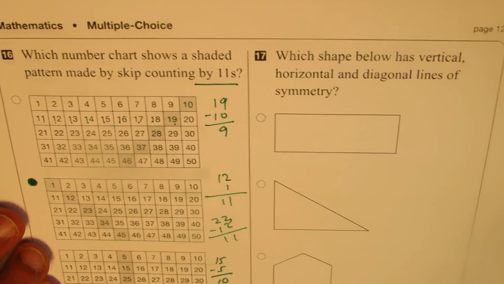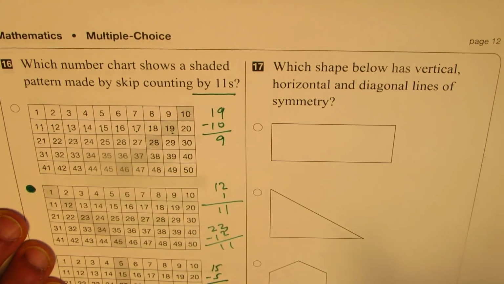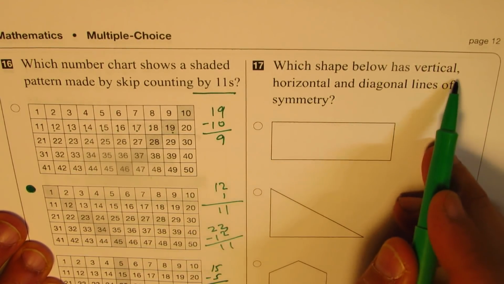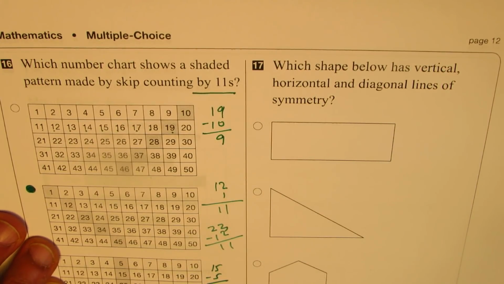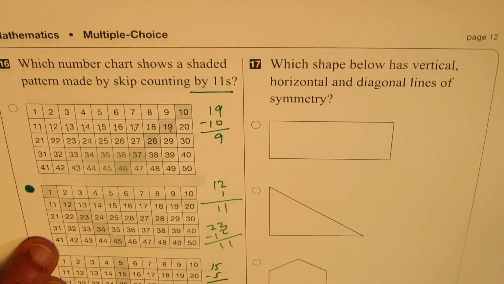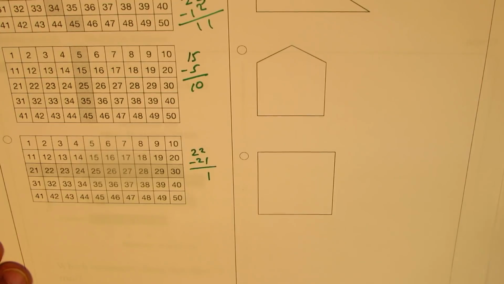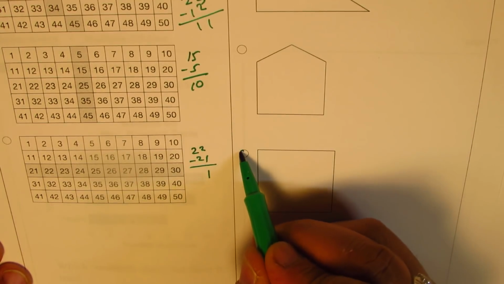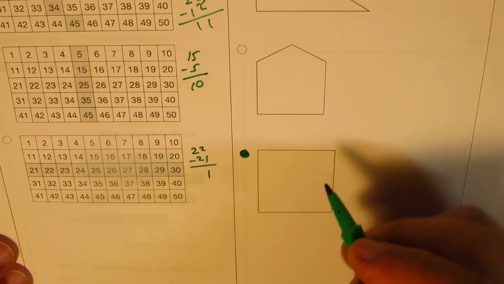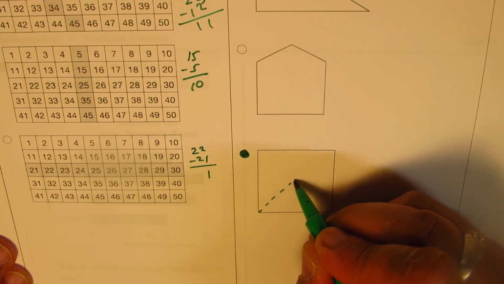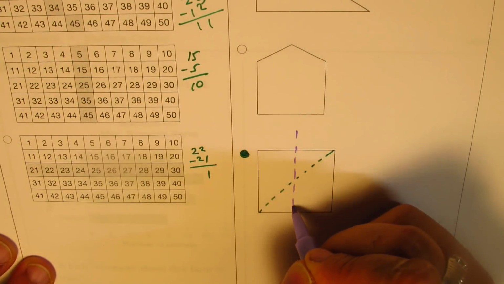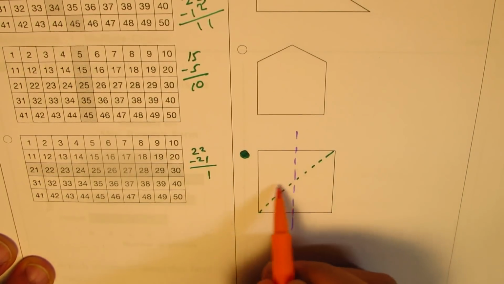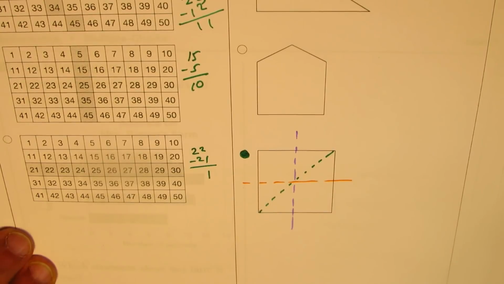Now let's answer the 17th question, which is, which shape below has vertical, horizontal, and diagonal lines of symmetry? So that could be a square, right? So we are given different shapes. Square is the last shape in this particular pattern. So that will be our answer. Clear? So it has all the 3 symmetries. It has the diagonal symmetry, the vertical line symmetry going through the center, and also the horizontal line symmetry. Is that clear to you?